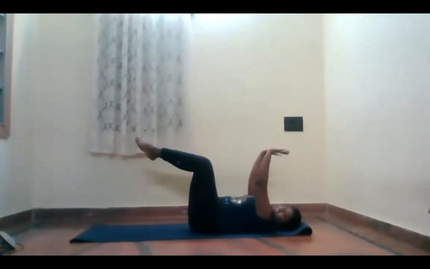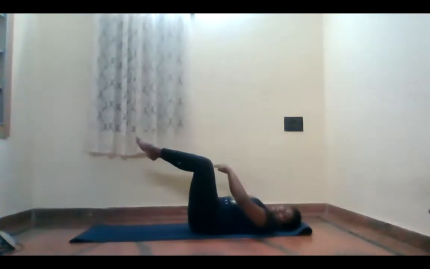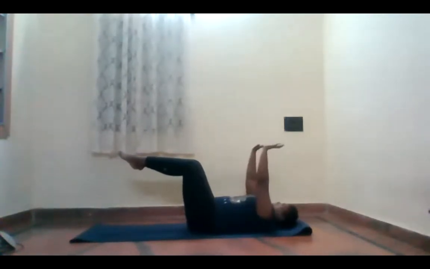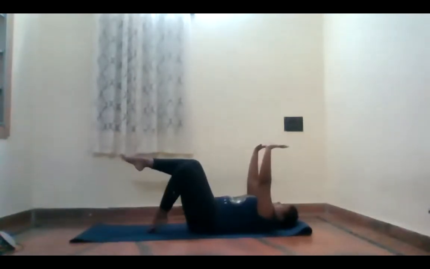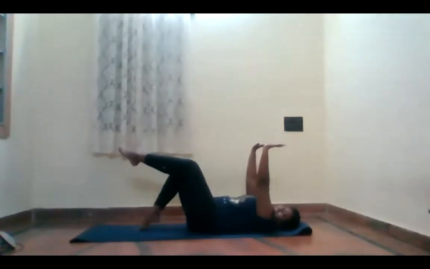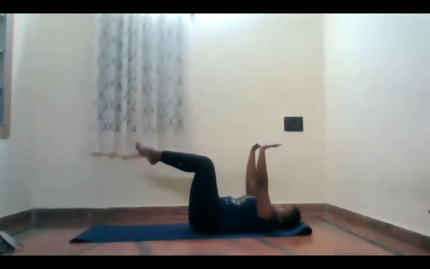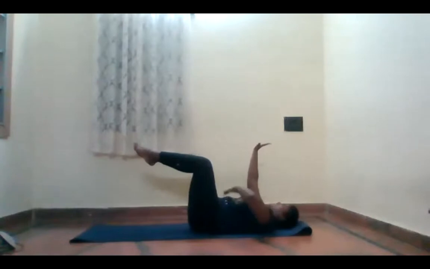Now, if you want to increase the intensity of the activity, just take your knees away from you. Knees still parallel to the floor. Shift away, and you will feel a lot more on the lower back. And we go 3 more times. Left, up, right, up. Left, up, right, up. Last one, left, up, right, and up. Breathe in, stay. Stay for 3, 2, 1.